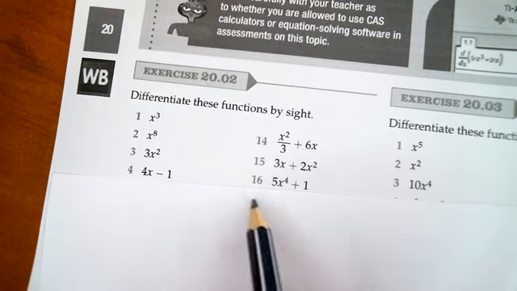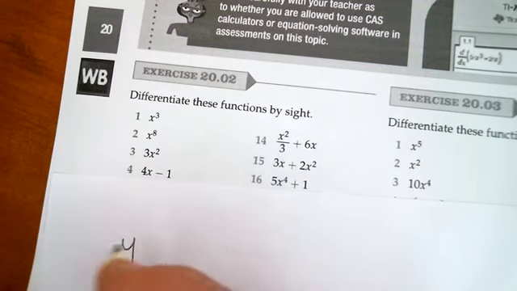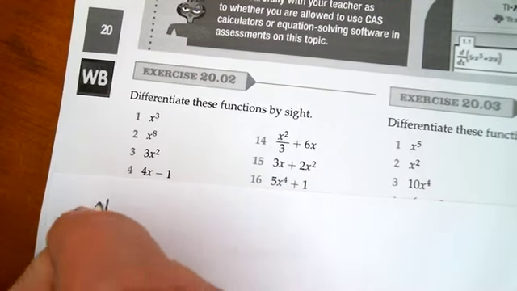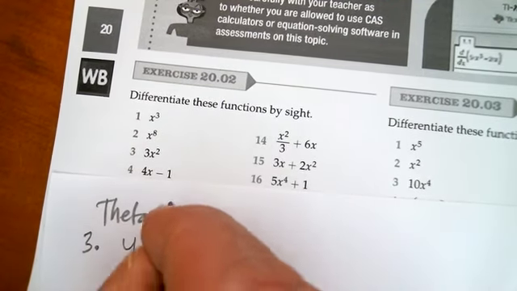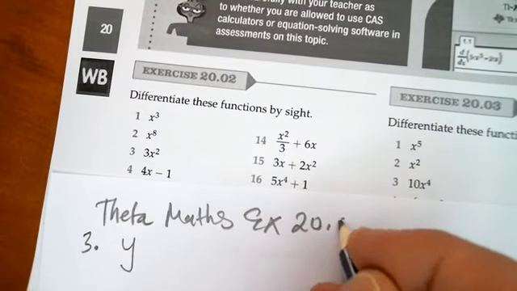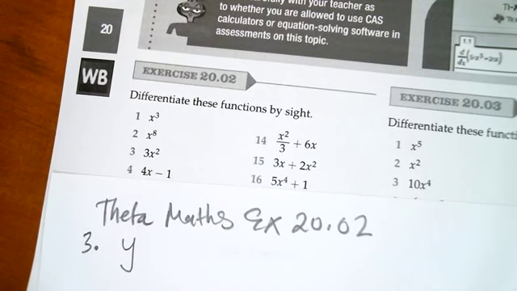So I'm going to start off, I'll just choose a few of these. Let's choose some interesting ones here. Number 3, we've got y. By the way, this is Exercise 20.02 in Theta Mathematics. Remember, you have this in the classwork stream on Google Classroom.